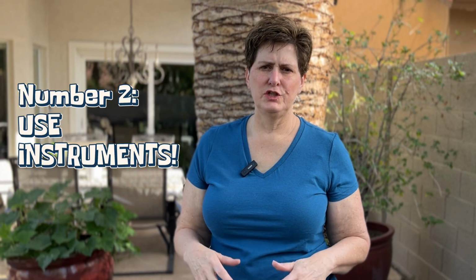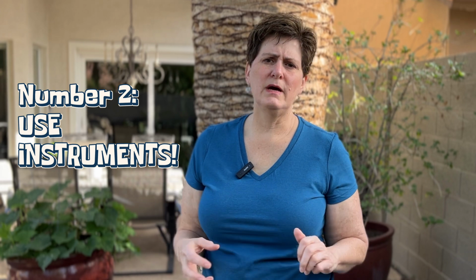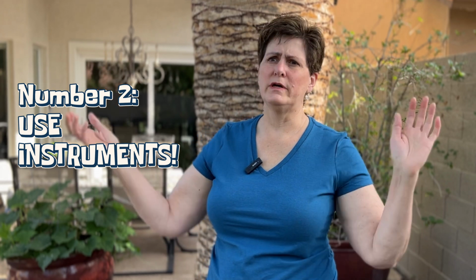The second thing to add to your lessons is instruments. Use instruments as much as you possibly can. That adds the joy to the classroom.